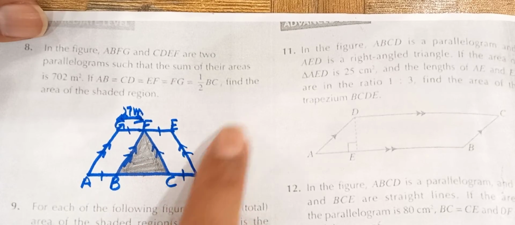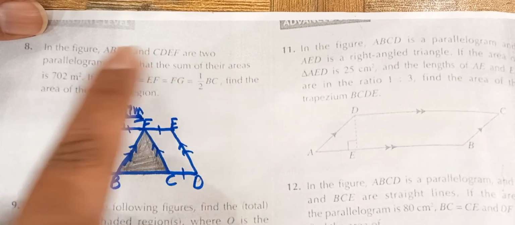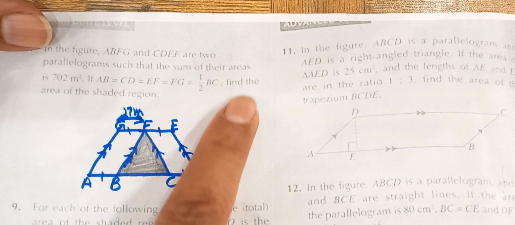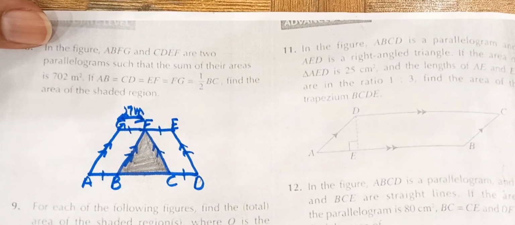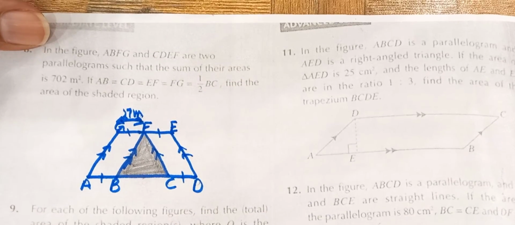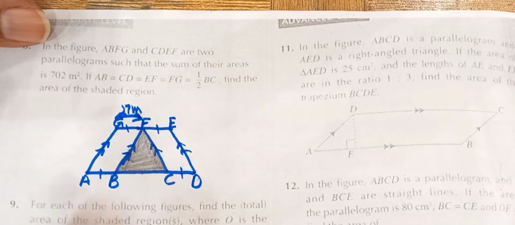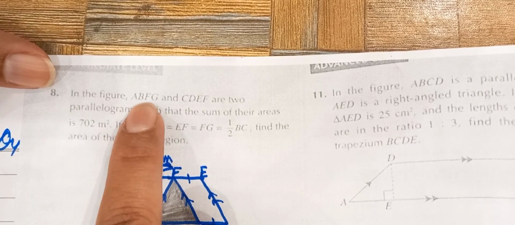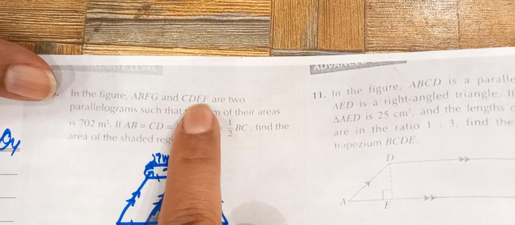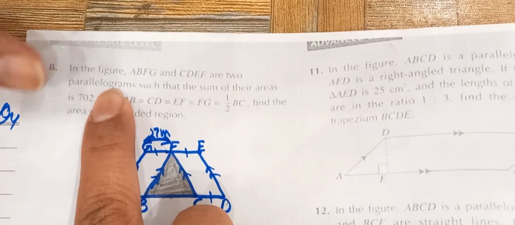I have to use the given information and calculate the inferences from it, and then use it in this question. So the question is, in the figure A, B, F, G and C, D, E, F are two parallelograms.